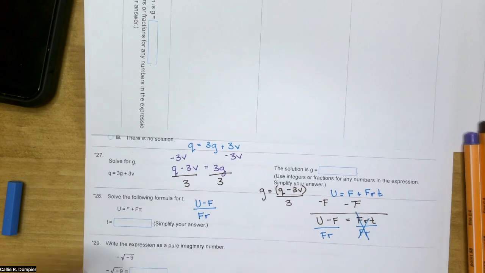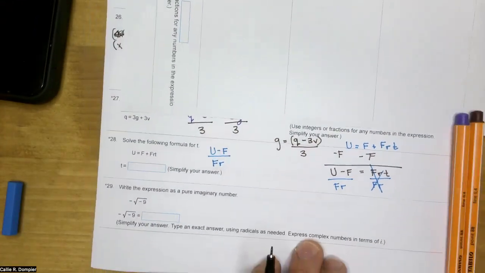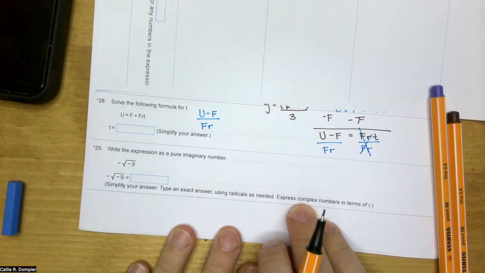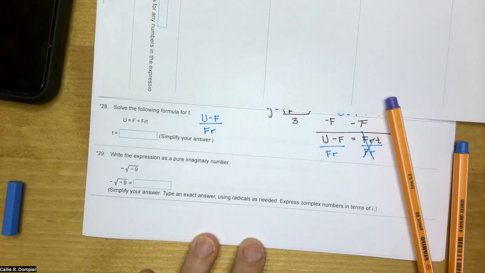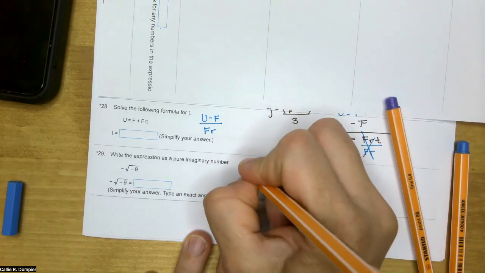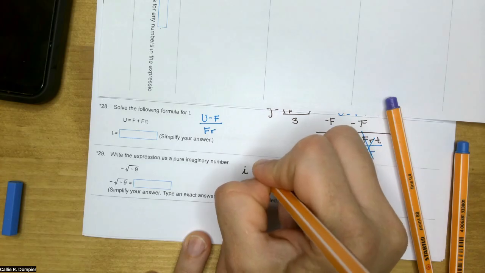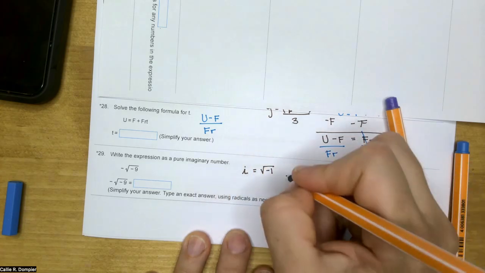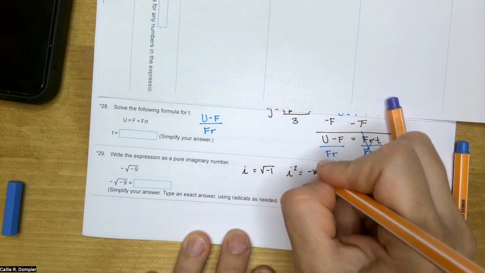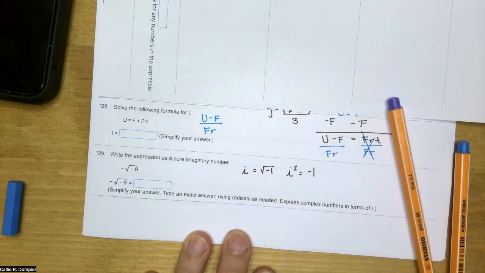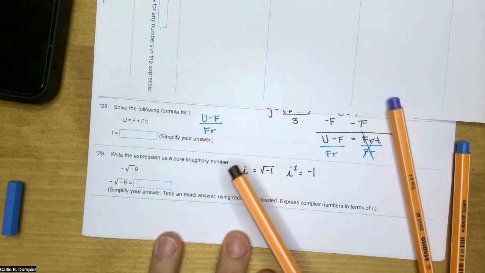Good. All right, number 29. Write this expression as a pure imaginary number, negative square root of negative 9. So an imaginary number, remember, is i, which is equal to the square root of negative 1. i squared equals negative 1. Those are the rules about imaginary numbers. Good.